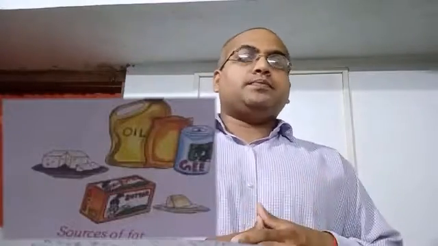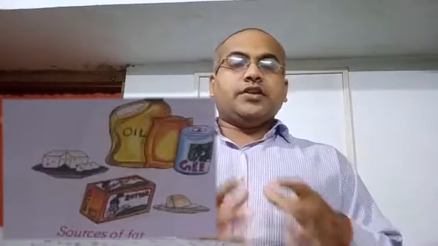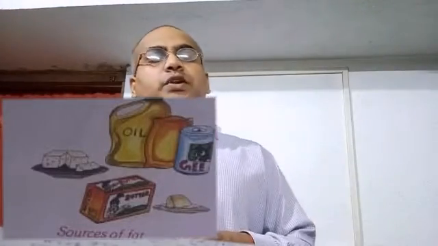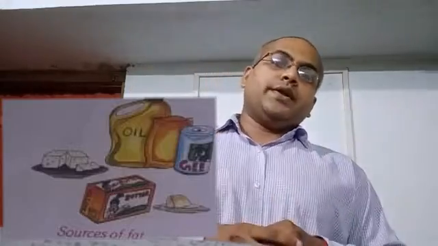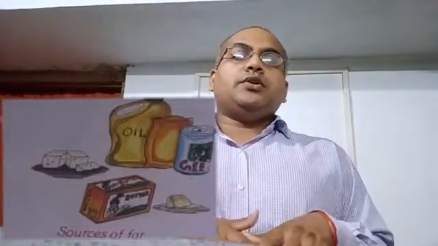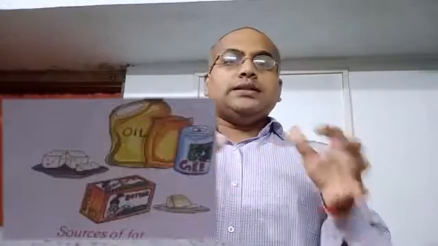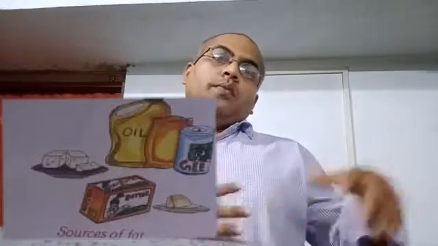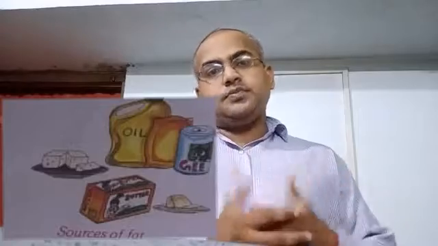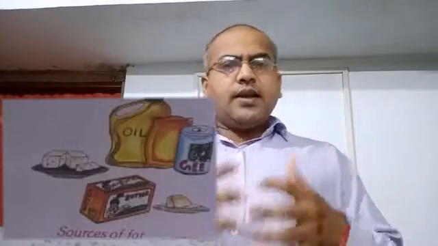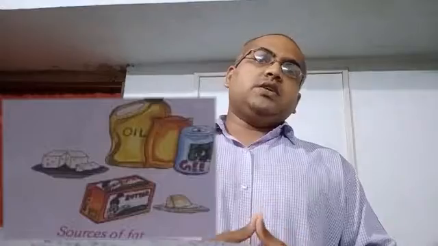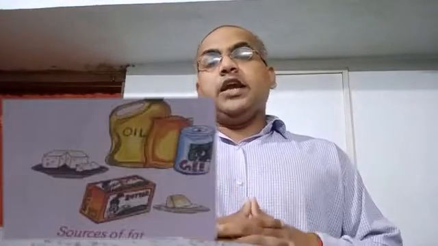Next come vitamins and minerals. We need vitamins and minerals in very small quantity but in a regular pattern. Our body is not able to store these vitamins and minerals for a long period of time, so our body needs them in a continuous manner. There are different types of vitamins like vitamin A, vitamin B, vitamin C, vitamin D, vitamin E and vitamin K.